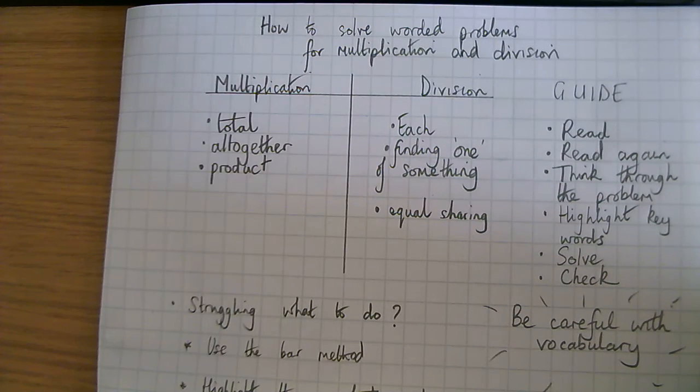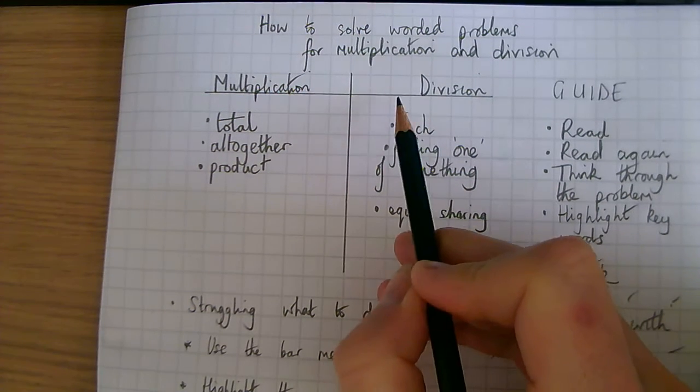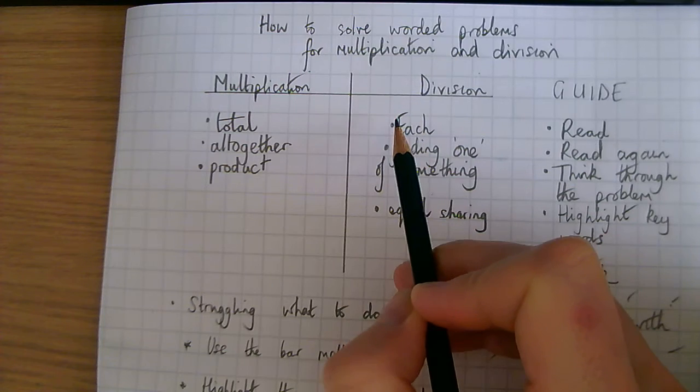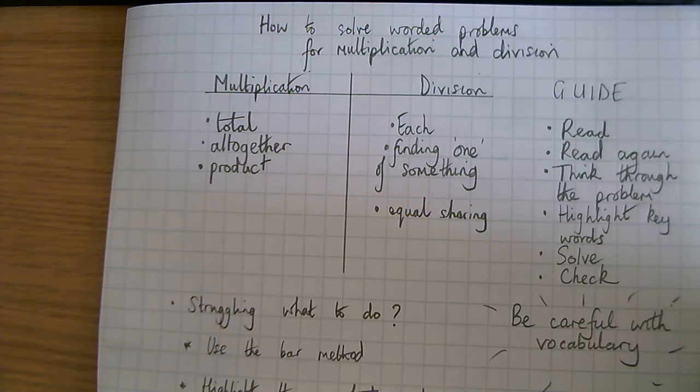And remember, equal sharing is to do with division. You might see the word equally or the word share, and that will give you a clue that it's going to involve division. You do need to be careful with the word each. It doesn't always mean divide, depends how the question's written, and when I show you an example, I'll show you how sometimes you've really got to read the question to work out what to do. So let's have a look at a few questions.